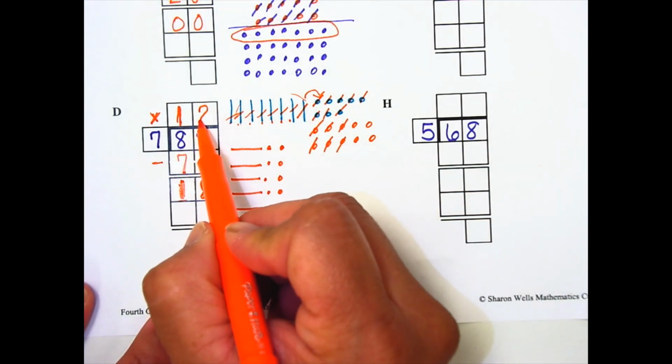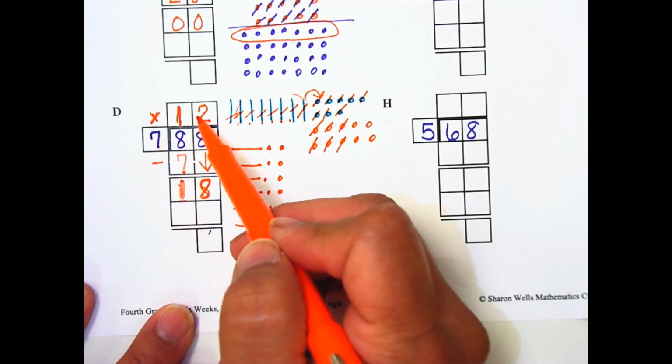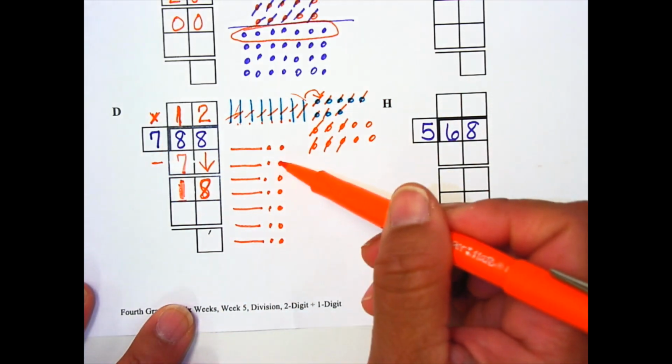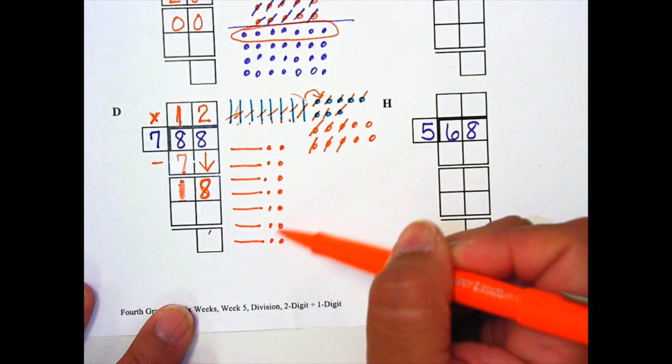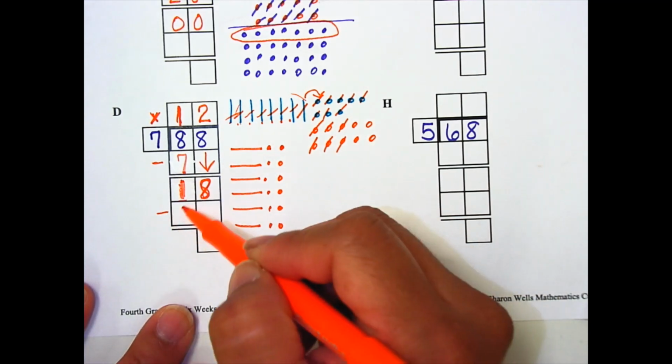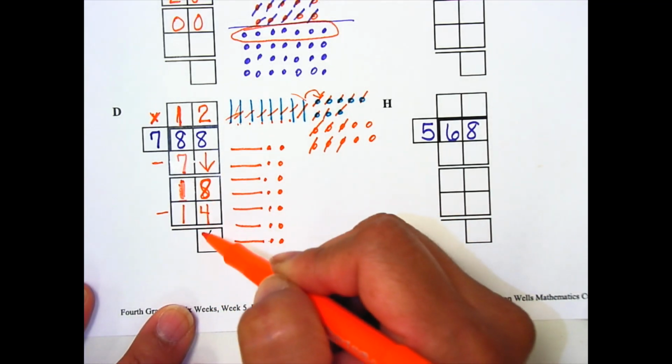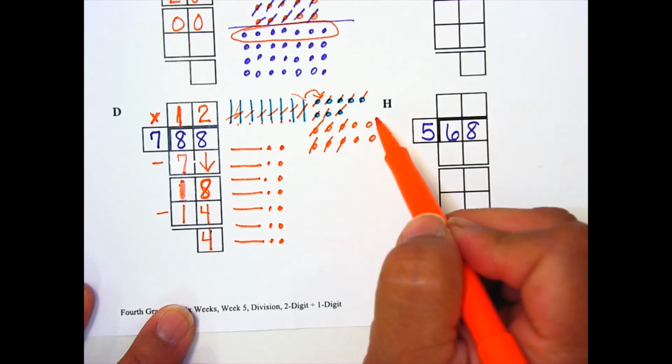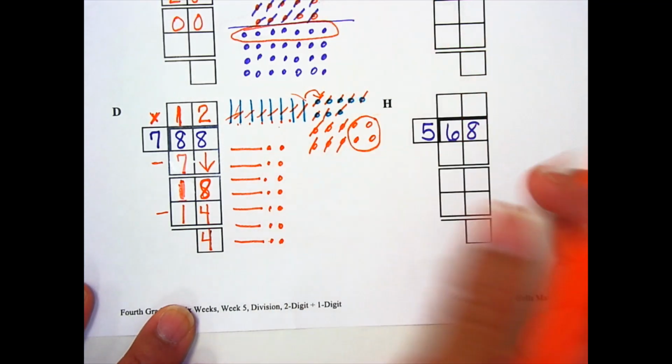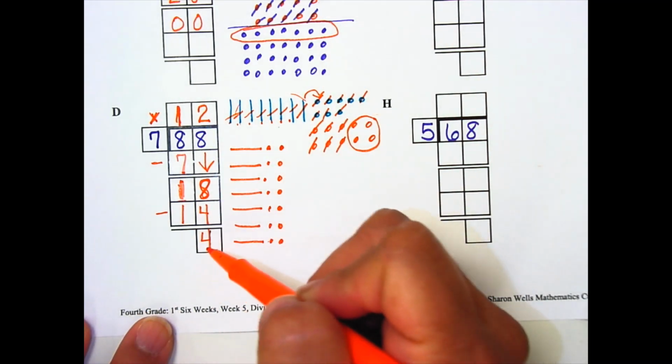So I'm going to put a 2 up here. 7 times 2 is 14. 2, 4, 6, 8, 10, 12, 14. So I'm going to subtract 14. 18 minus 14 is 4. And that is my remainder. That is what I have left over there. So your answer is 12 with a remainder of 4.